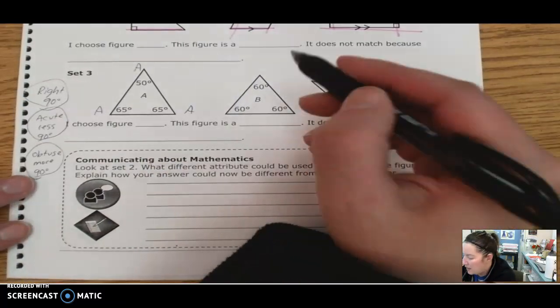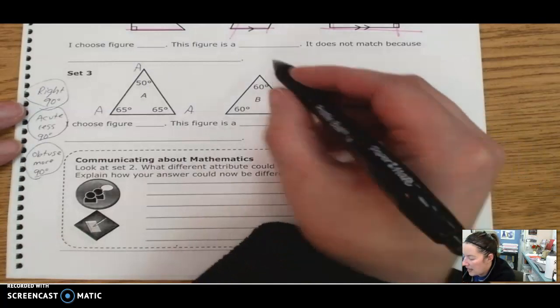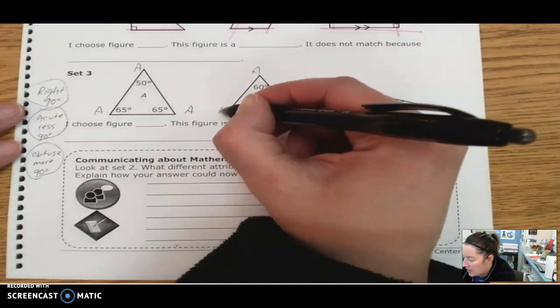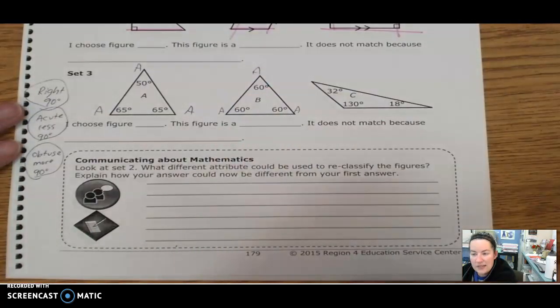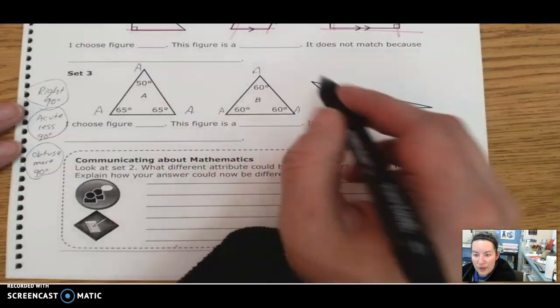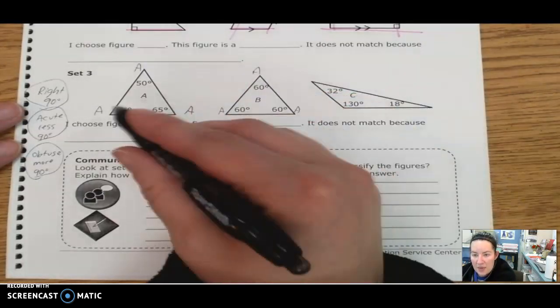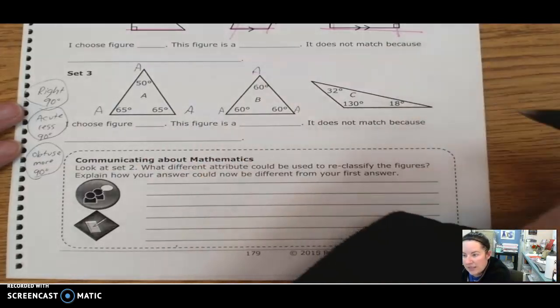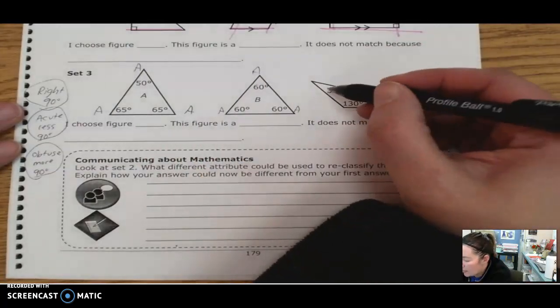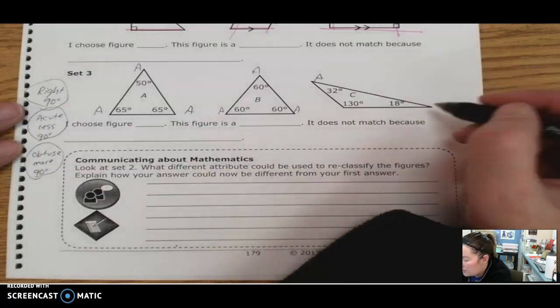Let's look at B. 60 degrees, that is acute. 60 degrees, that is acute. 60 degrees, that is acute. So this one has all acute angles. That makes both of these acute triangles. Well, let's look at this last one, C. 32, that is acute.